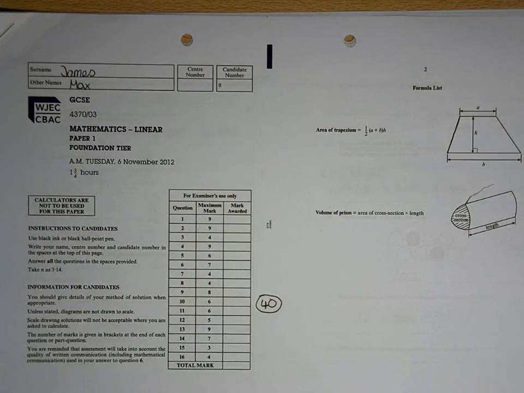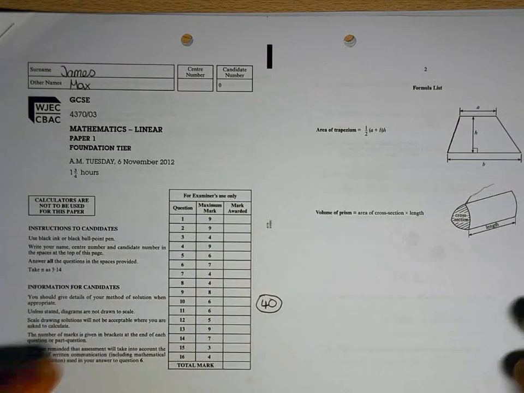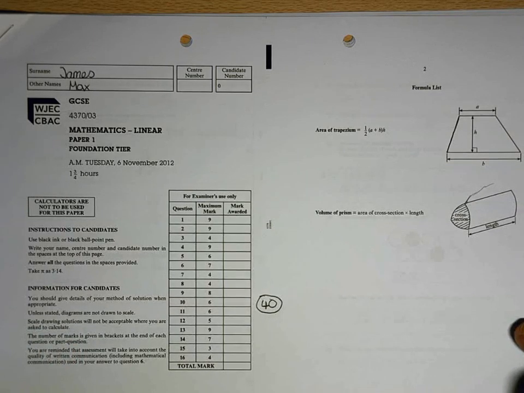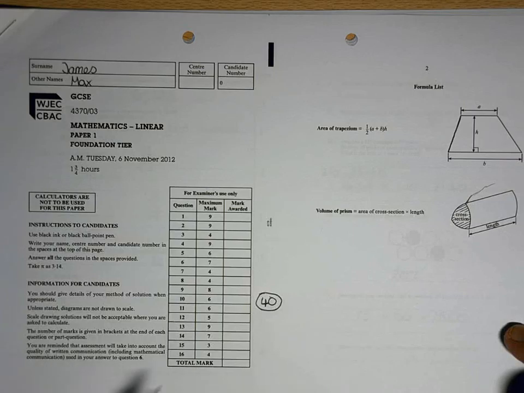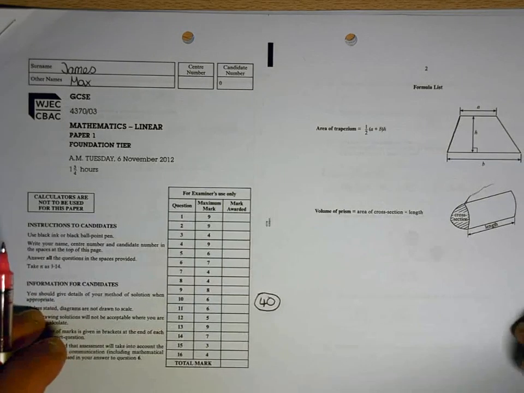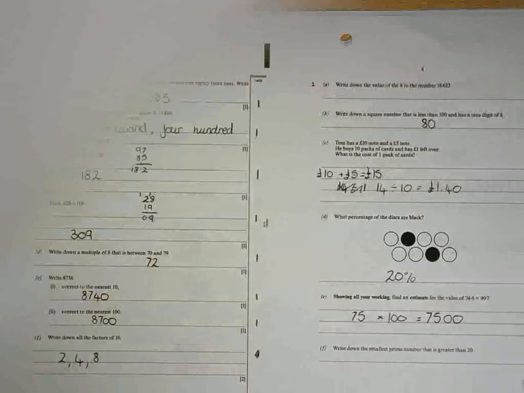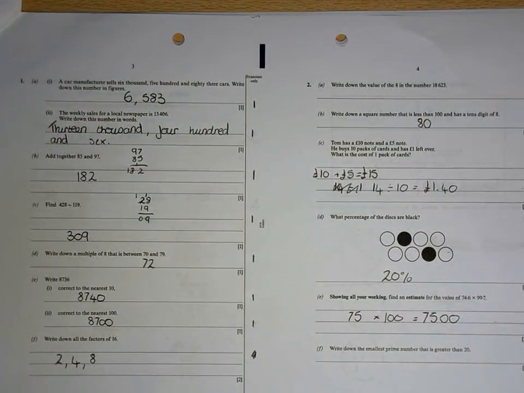Okay, Max, this is your first attempt at a foundation tier paper 1. You'd need to be getting just over 60 marks to be absolutely sure of a grade C. Your estimate is 40 on this paper, so it's the first one you tried. Let's see how close you are to that estimate.